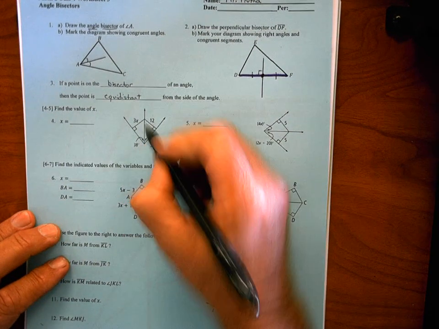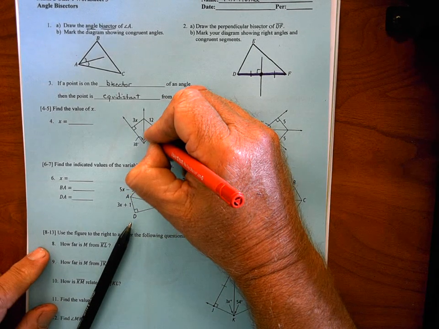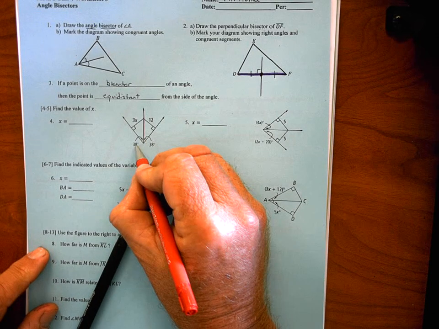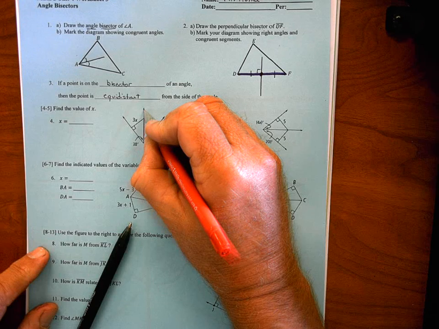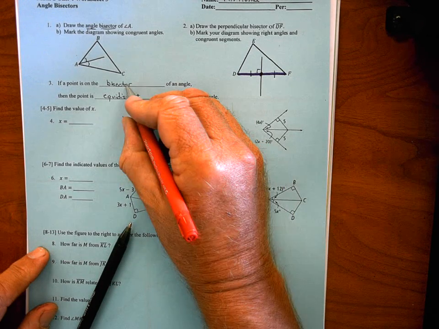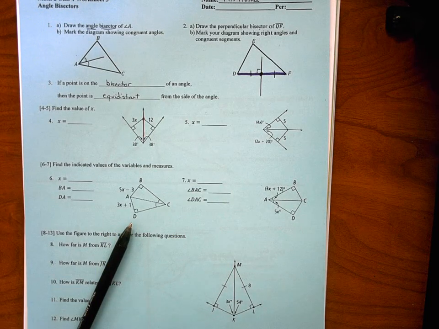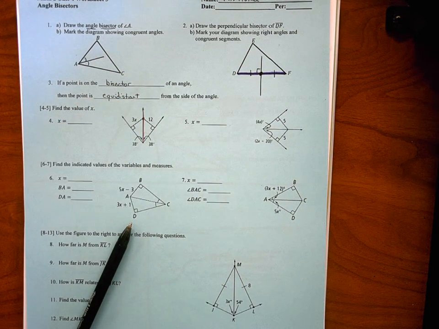So notice we have this line segment going right here, and that line segment created a 38-degree angle and a 38-degree angle. So that line segment is an angle bisector. So this statement is saying if we put a point on that bisector, then it is the same distance, equidistant, from the sides of the angle.